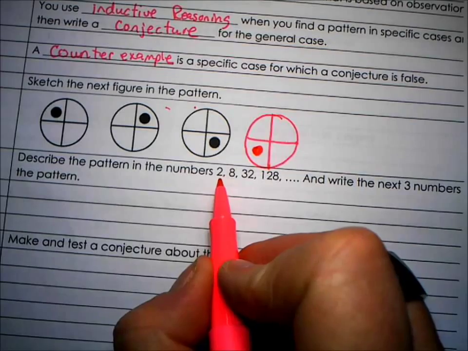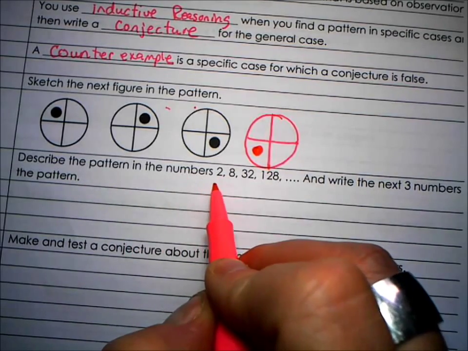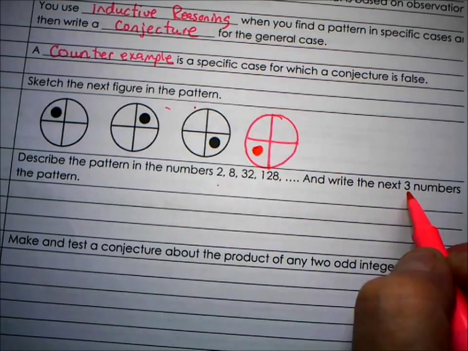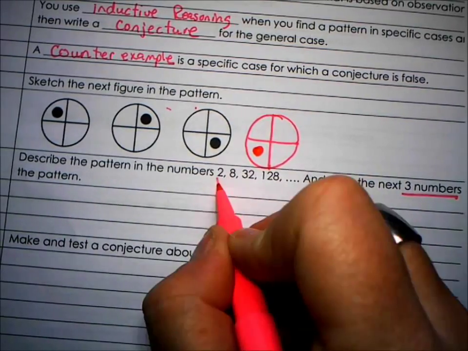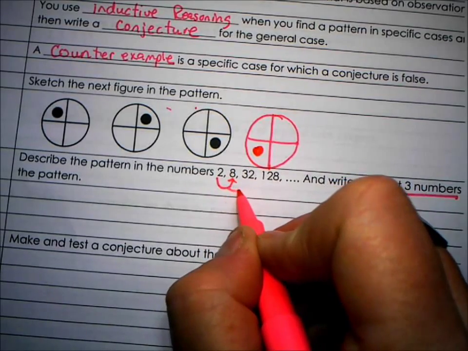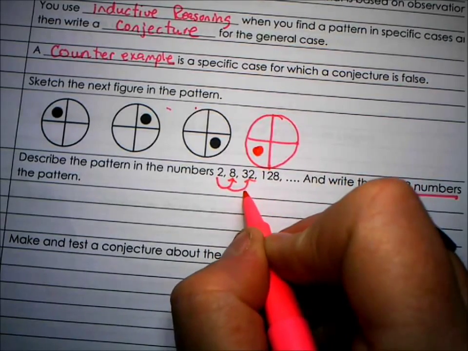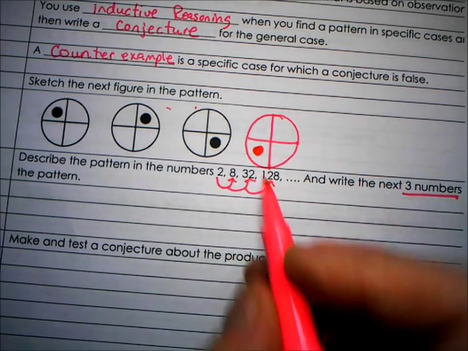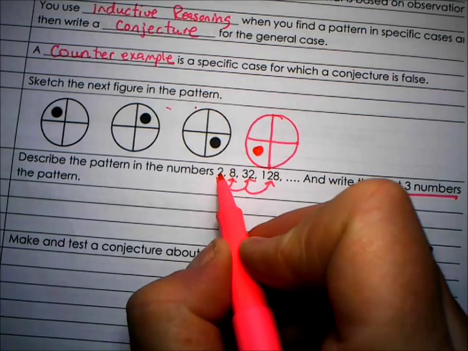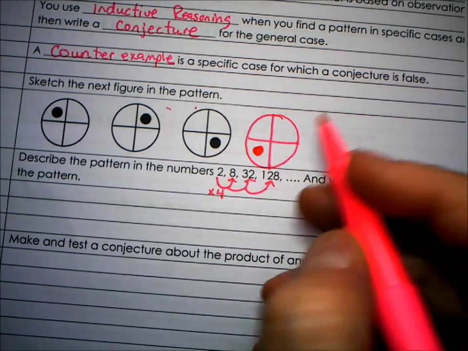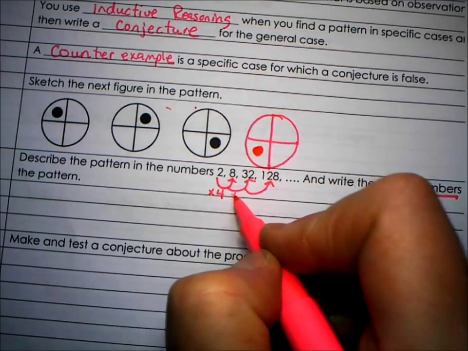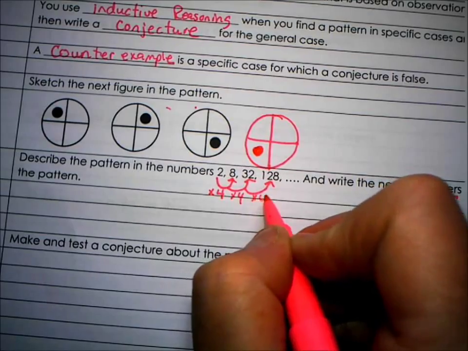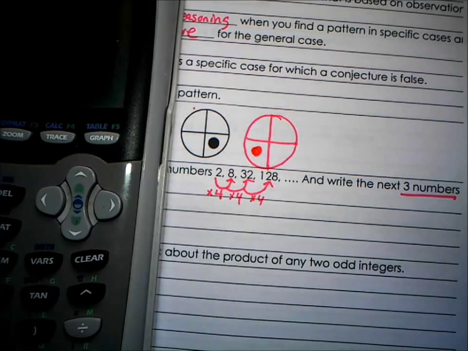On example 2, they give us numbers. Describe the pattern in the numbers: 2, 8, 32, 128. Then they want us to write the next 3 numbers in the pattern. To go from 2 to 8, then 8 to 32, and 32 to 128, it looks like multiplying by 4. 2 times 4 is 8, 8 times 4 is 32. So I'm thinking, is 32 times 4 equal to 128?